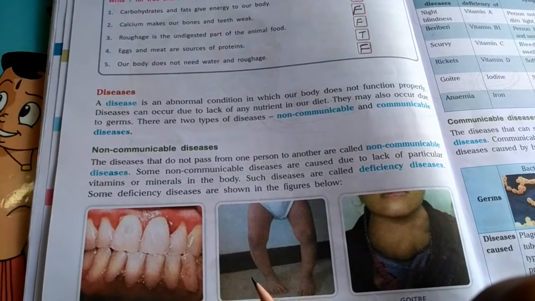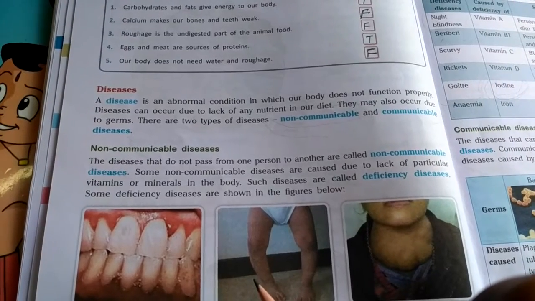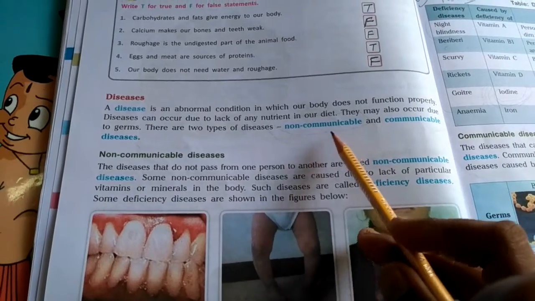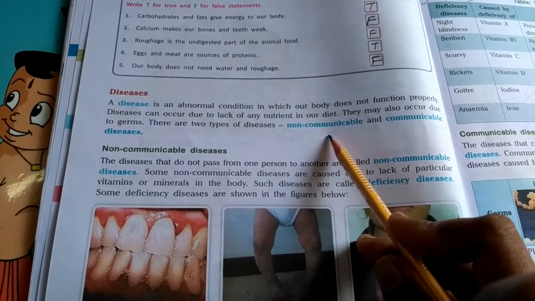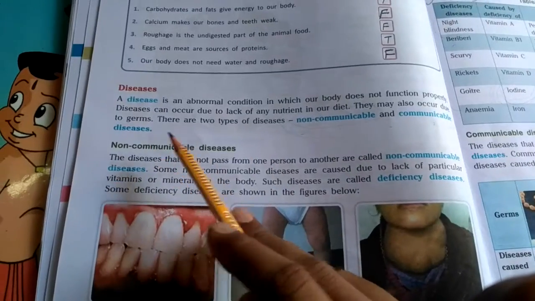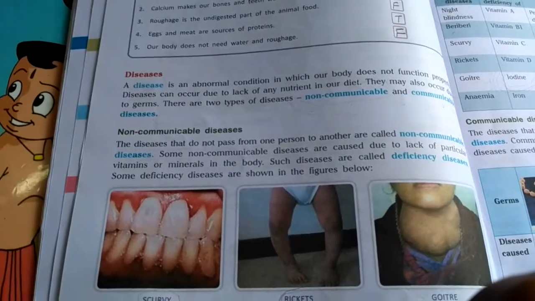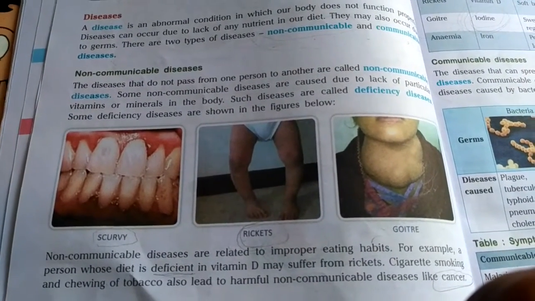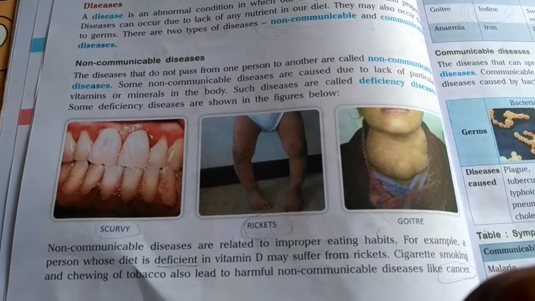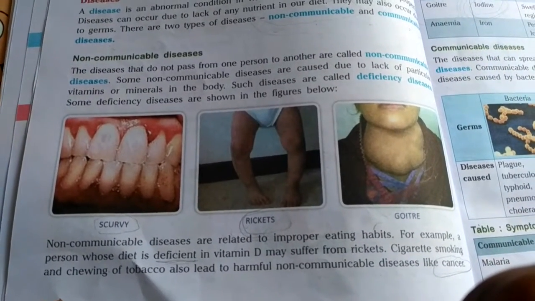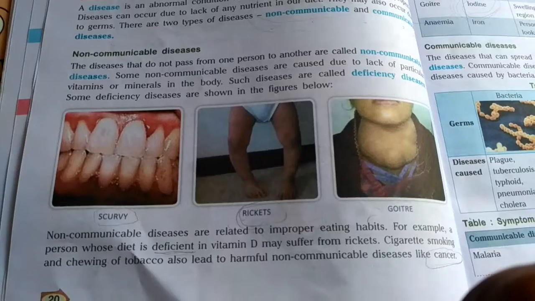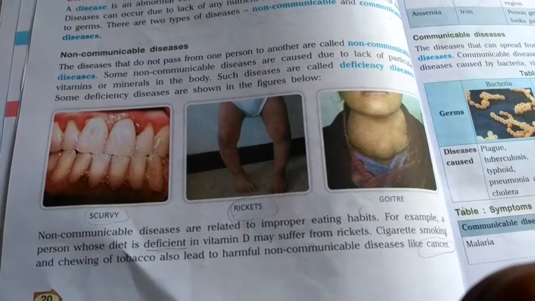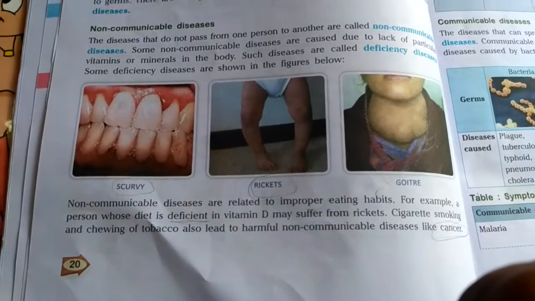And how do diseases happen? It can occur due to the deficiency of any nutrient in our diet or due to germs also. So on this basis, there are two categories of diseases. One is non-communicable and one is communicable. Yesterday, in part 2 of the video, we have already discussed non-communicable diseases in detail. These are also called deficiency diseases because they occur due to the deficiency, the shortage, the lack of any particular nutrients. It may be one nutrient or more than one in your body. That's why they are also known as deficiency diseases.